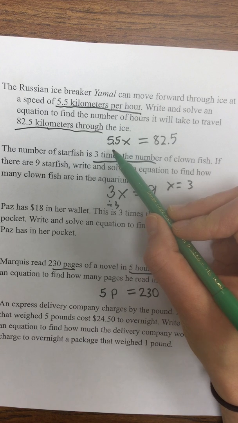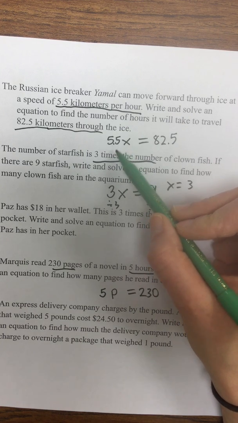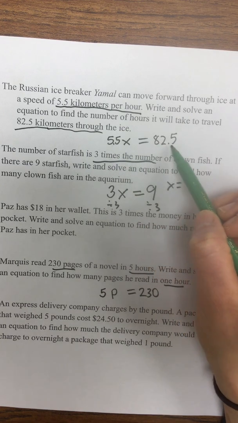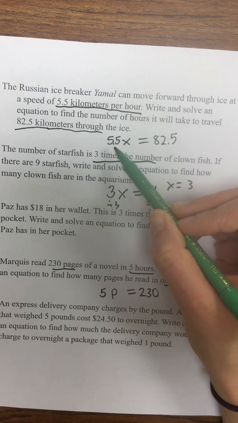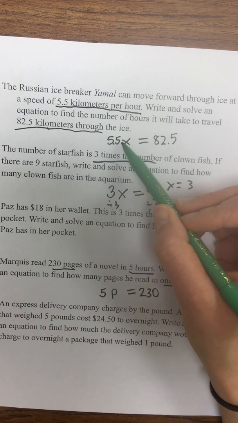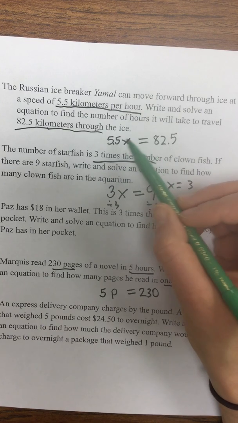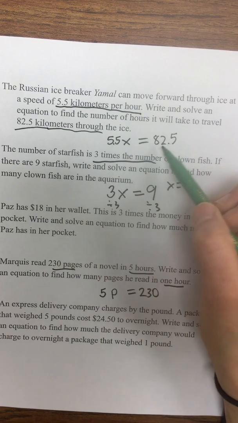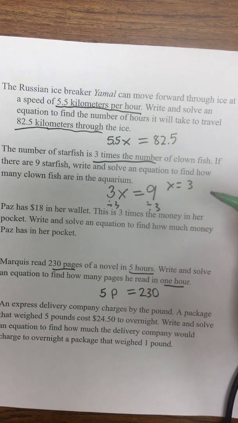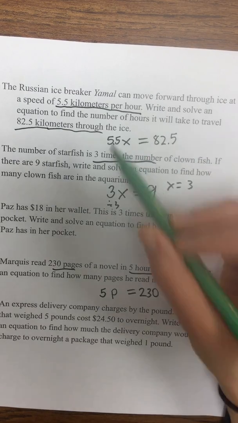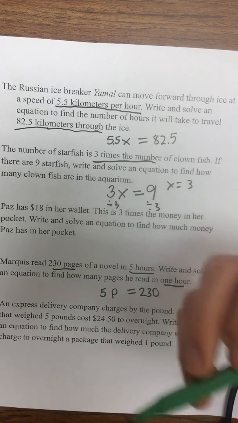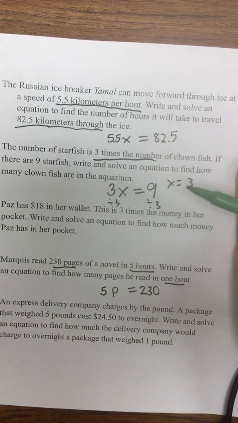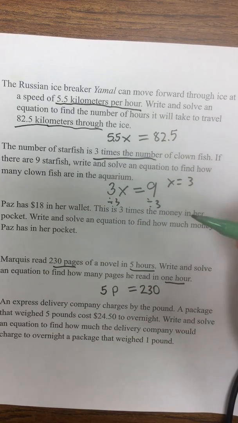Every hour I can go 5.5 kilometers. I could keep adding that over and over and over again until I get to 82.5, but repeated addition is the same thing as multiplication. So whatever I multiply by 5.5, I'm going to get 82.5. The easiest way to solve, instead of adding over and over again, is just to take 82.5 and divide it by 5.5. If you know you're going to use division to solve it, you want to set it up with multiplication.